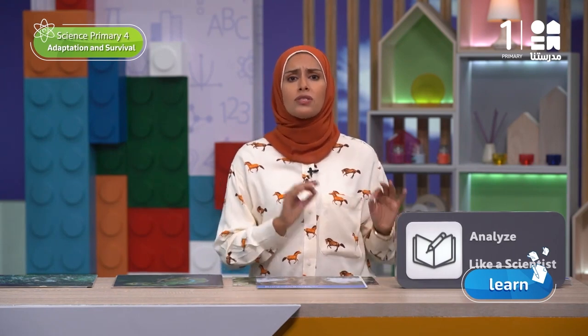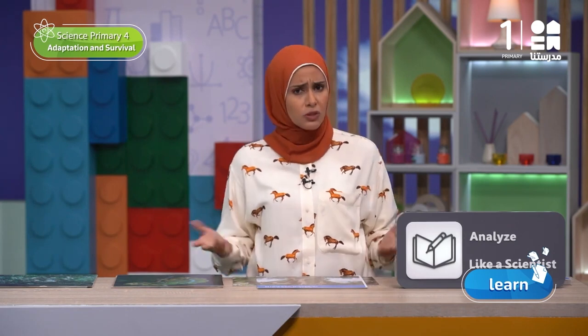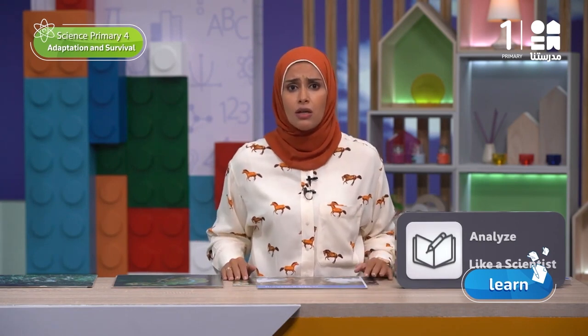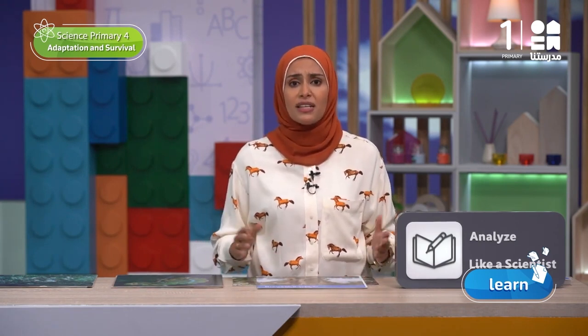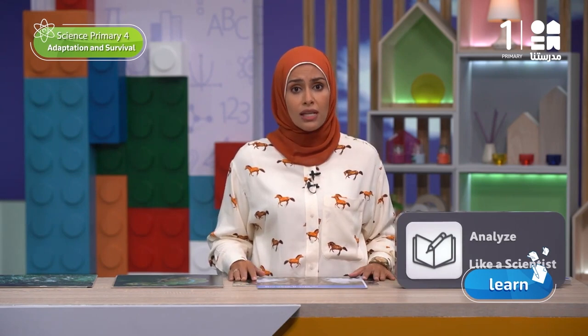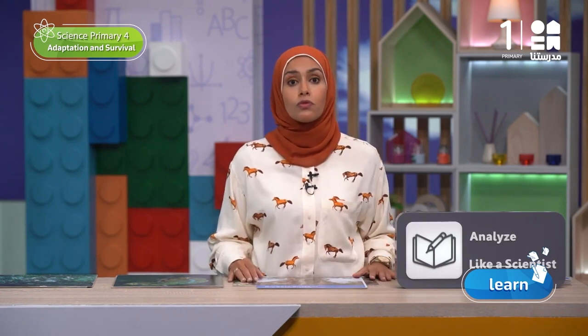It depends on wind to carry its fluffy yellow seeds across the forest. But why? What do you think? Where these seeds are spread across the forest and in soil, what would happen? More trees will grow, right?